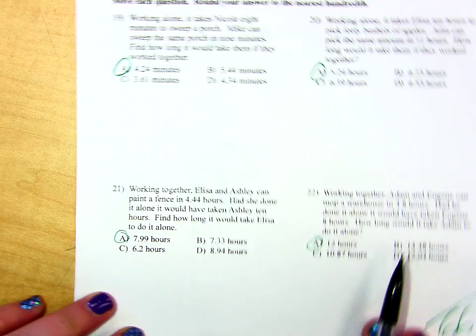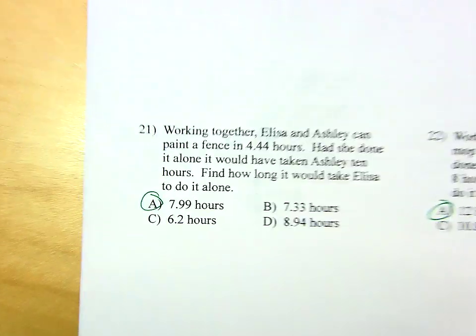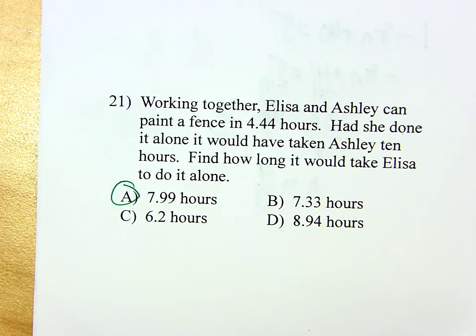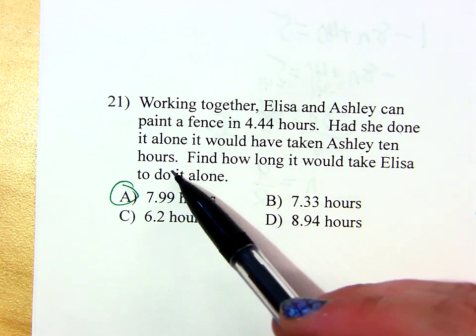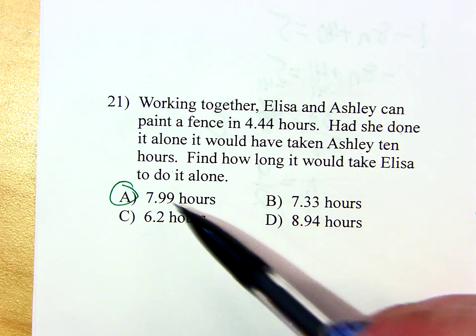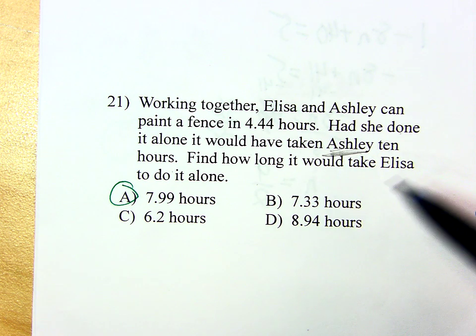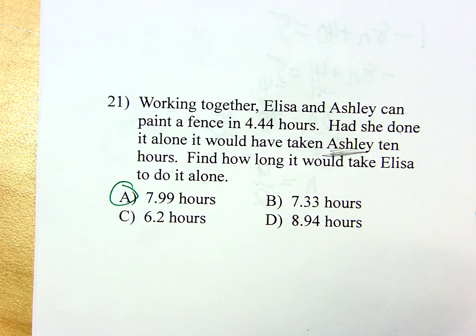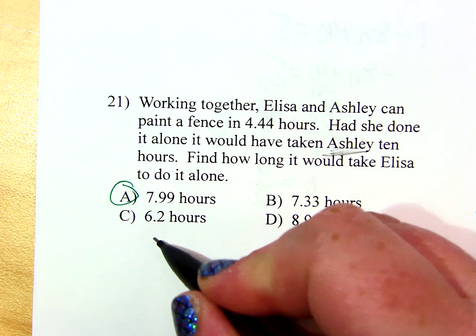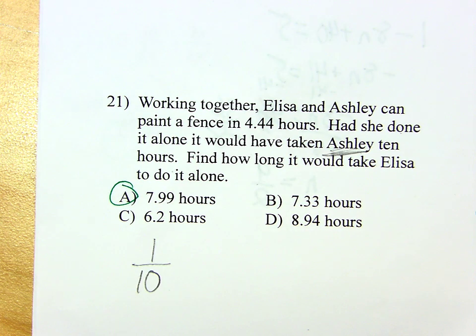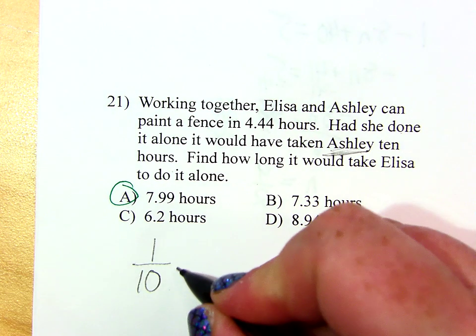Okay. So let's take 21 for example. Working together, Elisa and Ashley can paint a fence in 4.44 hours. Had she done it alone, it would have taken Ashley 10 hours. Find how long it would take Elisa to do it alone. All right, so let's talk about Ashley first. Takes her 10 hours. So every hour she does 1/10 of the whole job. She does 1/10 of the whole job every hour, and she works for 4.44 hours.